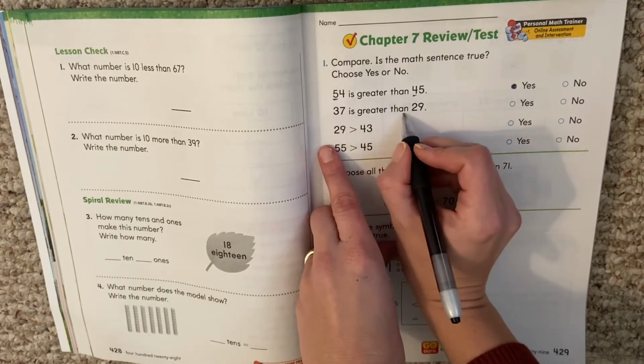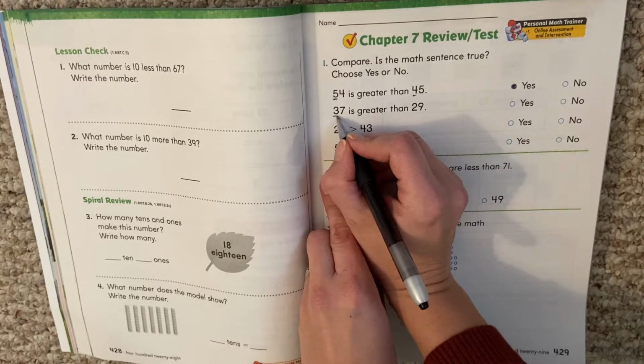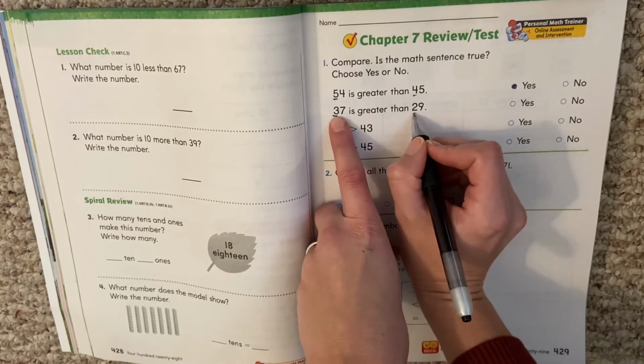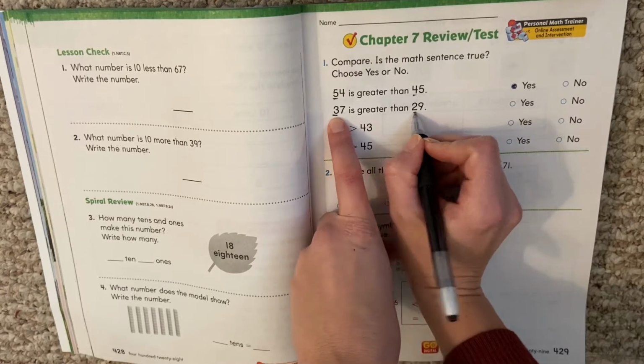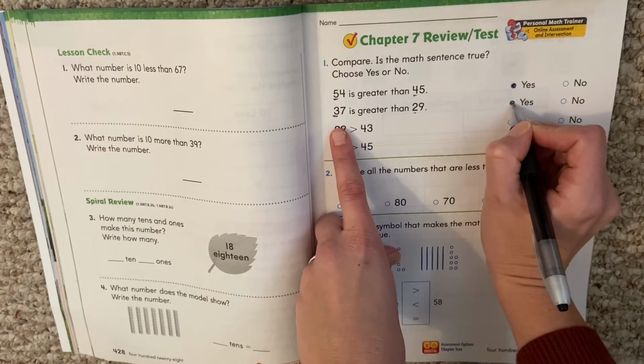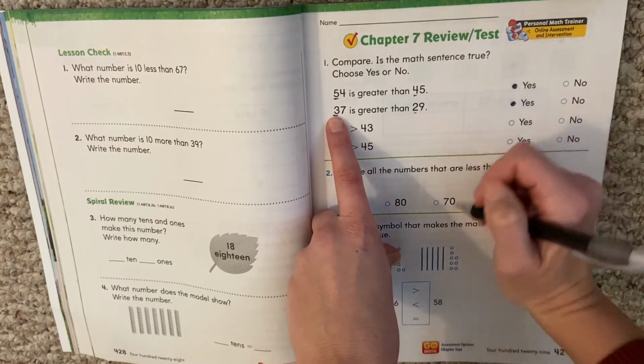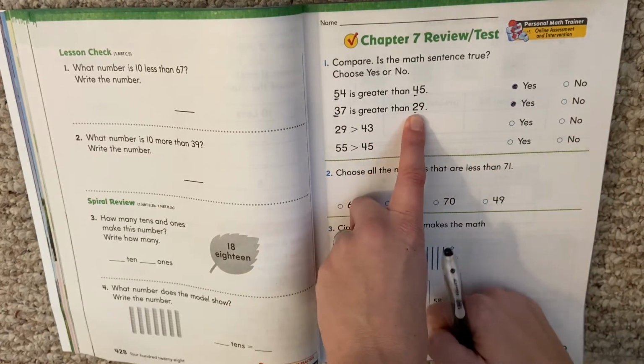37 is greater than 29. Well, 3 tens is bigger than 2 tens. So yes, that one's right too.